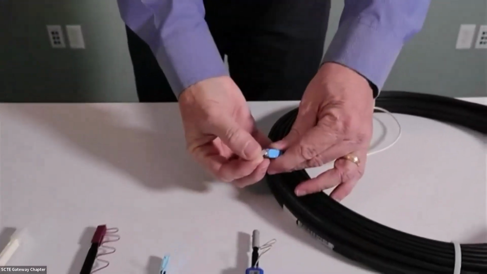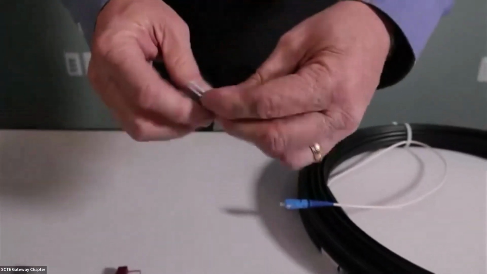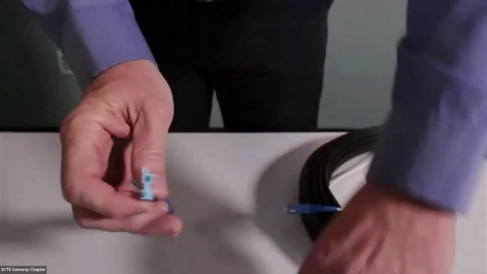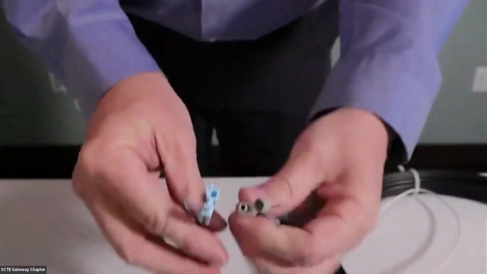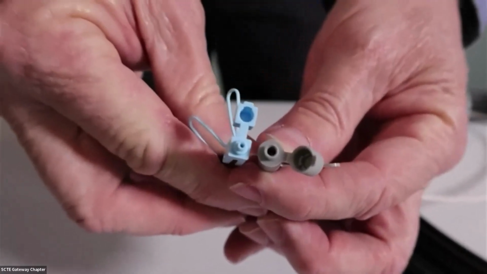Keep your fiber clean. An LC, as you can see, is a much smaller end of a fiber, right? You definitely can't fit an LC fiber inside an SC cleaner.